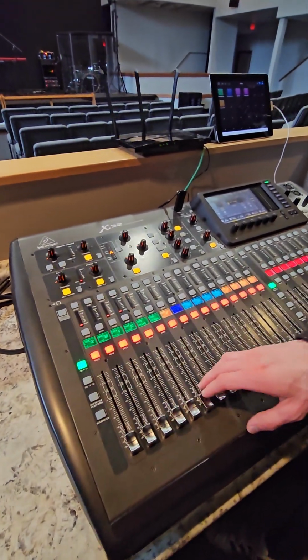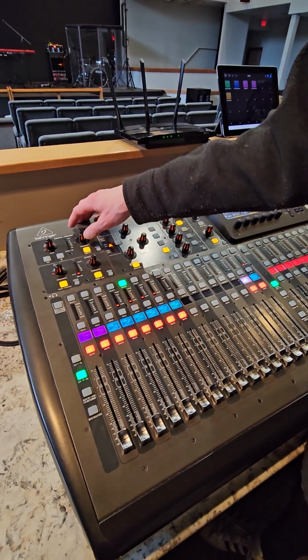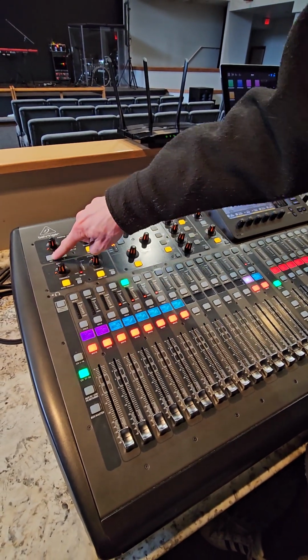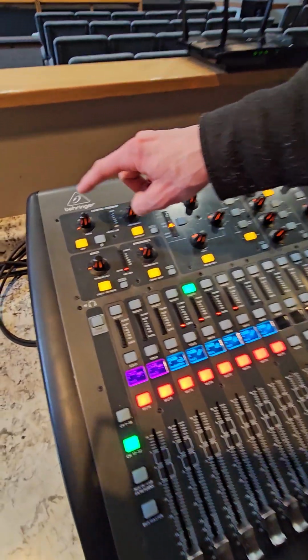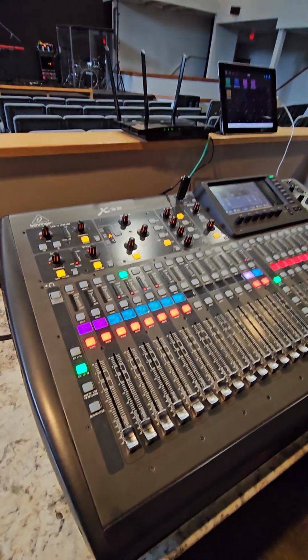Occasionally you'll come across a mic or a direct box that an acoustic guitar or keys are plugged into that require phantom power. So to turn on phantom power, that's just this 48 volt button right there. But most mics and most instruments, most direct boxes will not need that.